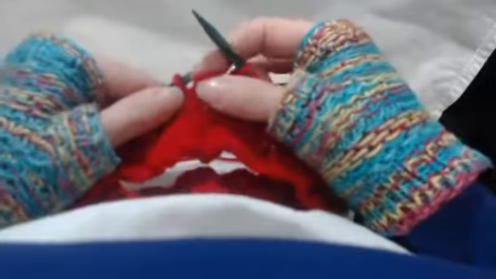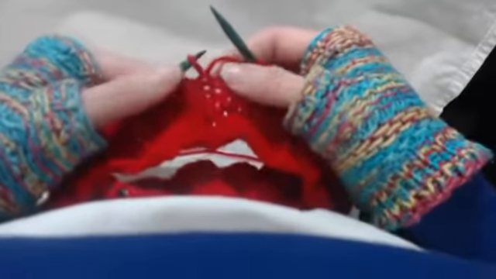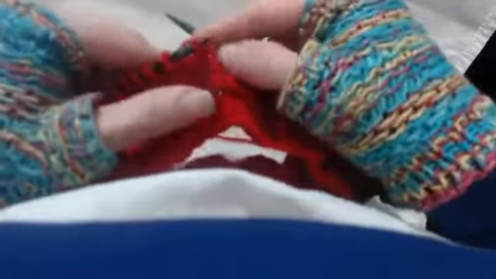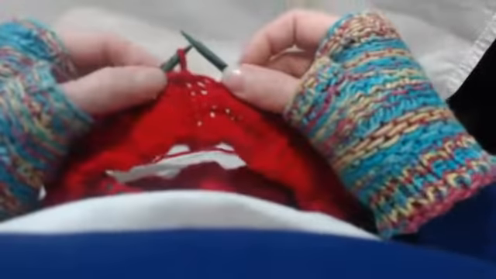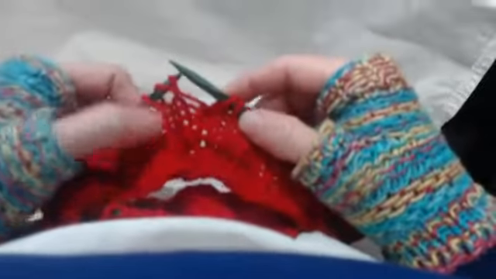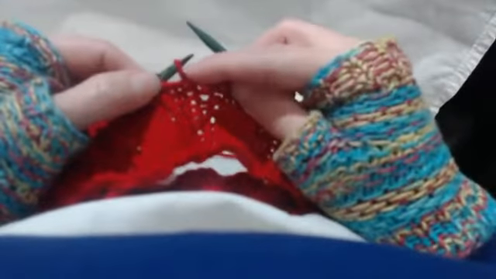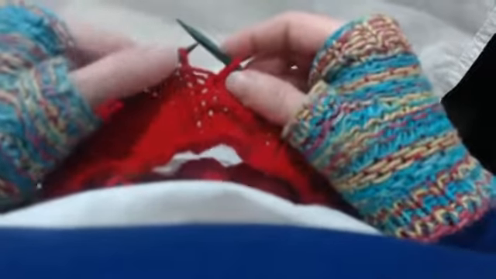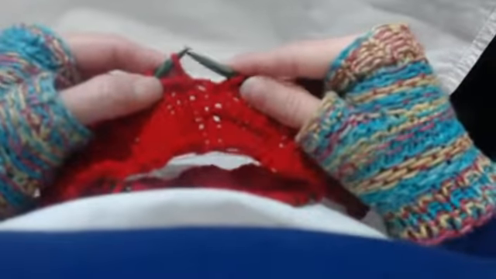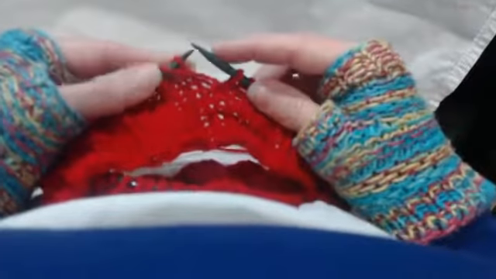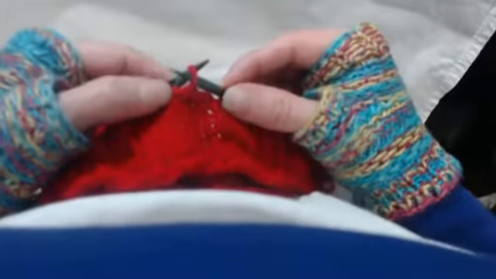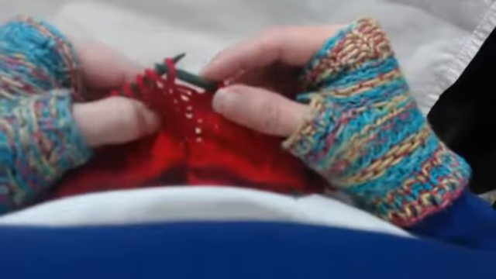What we're going to do now is get this loose yarn here. We're going to put it right in front of that live stitch, because whenever you're changing from knit to purl, you need this loose yarn to be in the front. So now I'm going to take my needle tip and push it into the stitch from back to front, just like you're getting ready to purl basically.